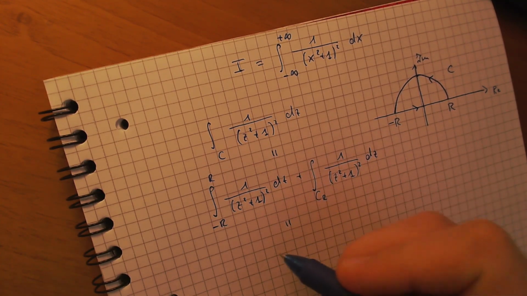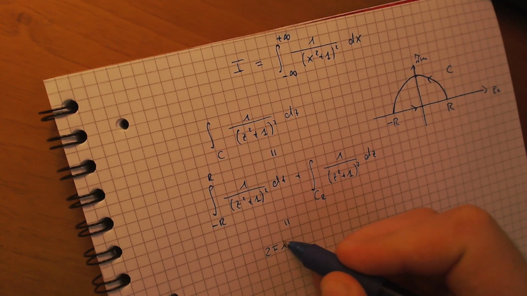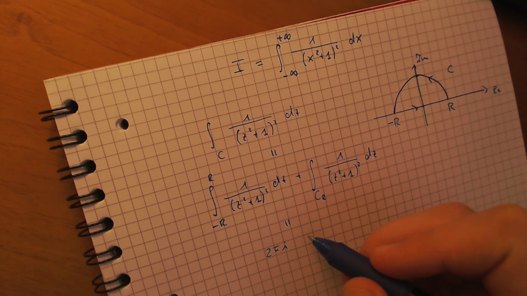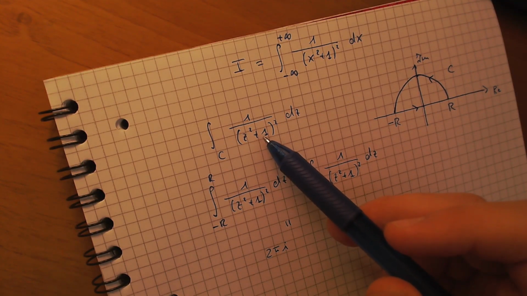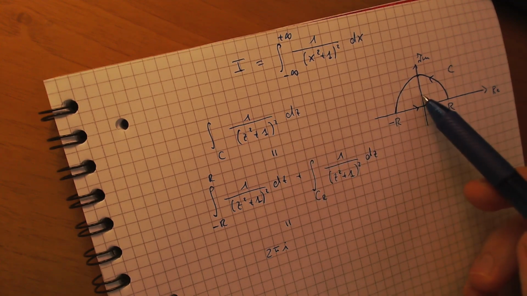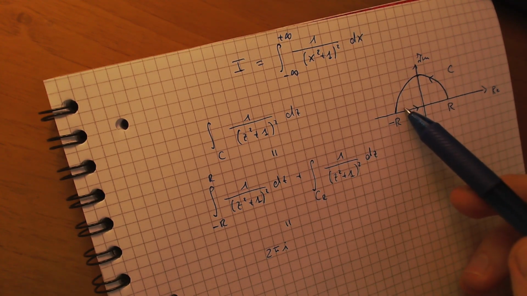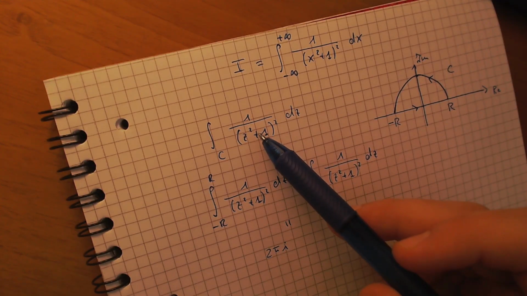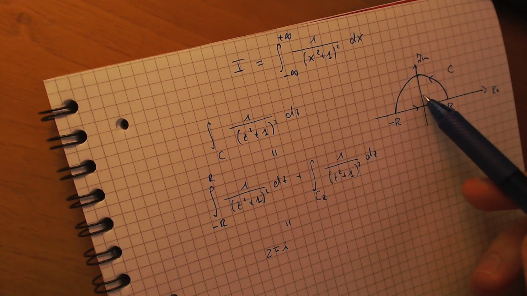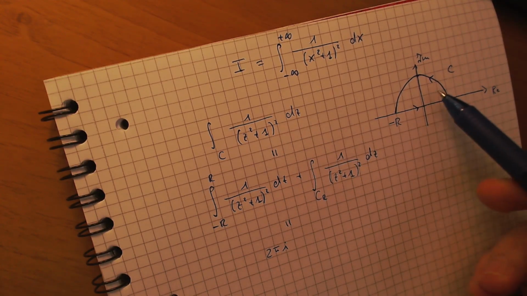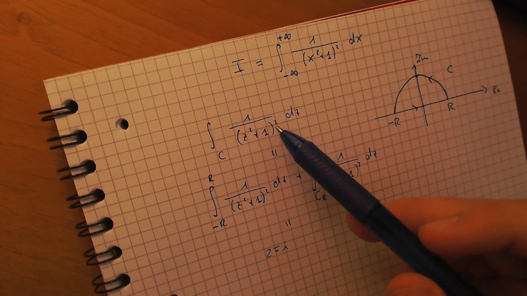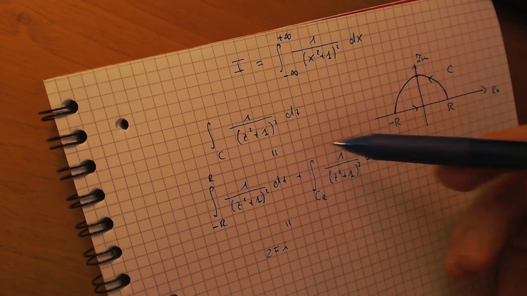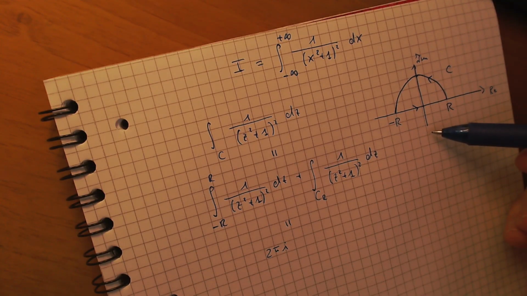This integral will be 2 pi times i times the residue of the double pole at i. The other pole, at minus i, is also a double pole, but it is outside the path.